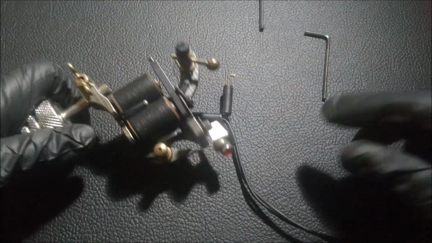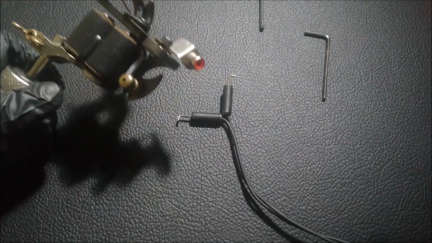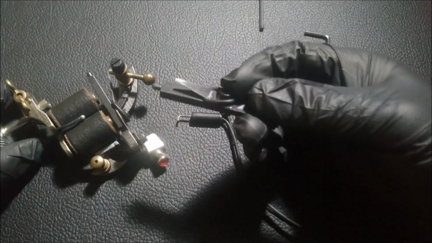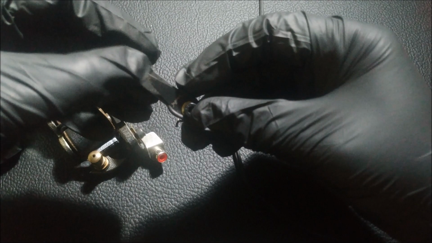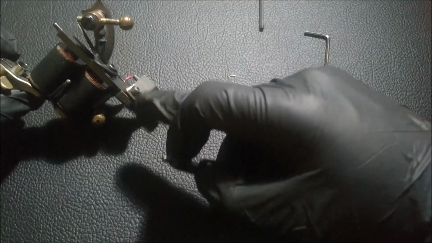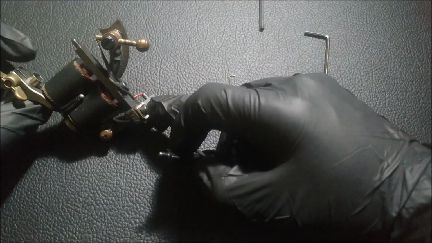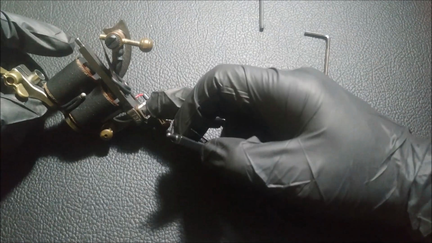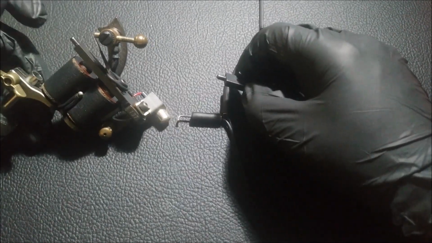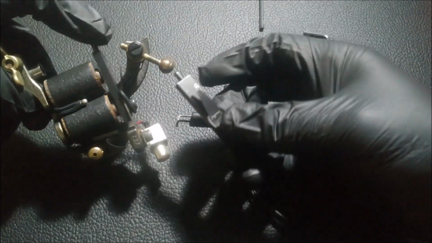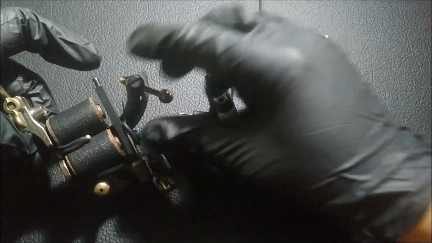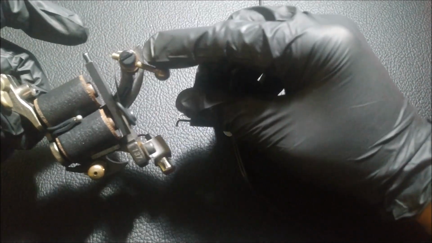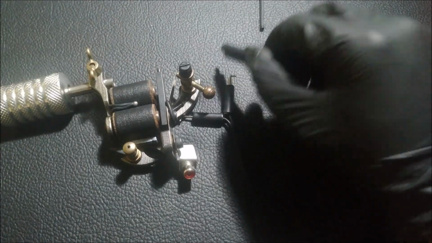The second method is very simple. You need to have another armature bar with a liner spring. Take off this armature bar screw, take off the armature bar from a shader spring, switch it with a liner spring, adjust the contact screw position, and you end up with a liner.